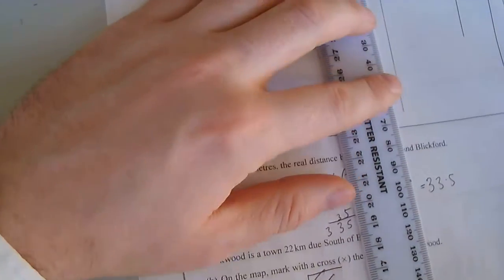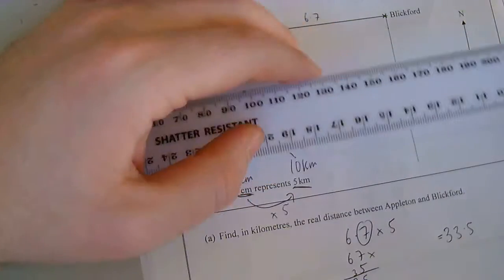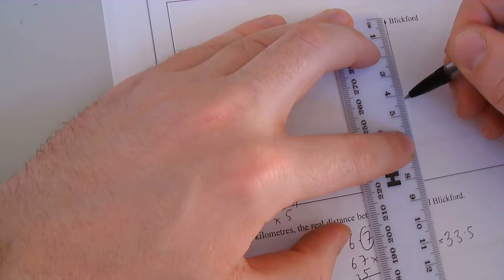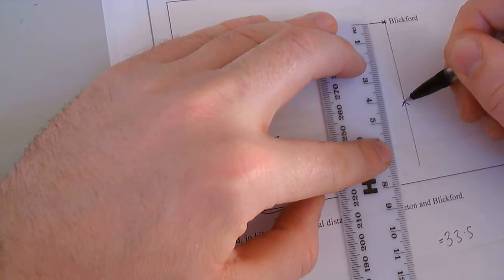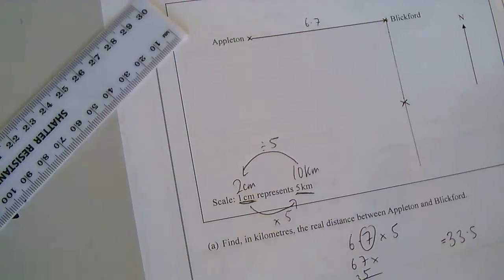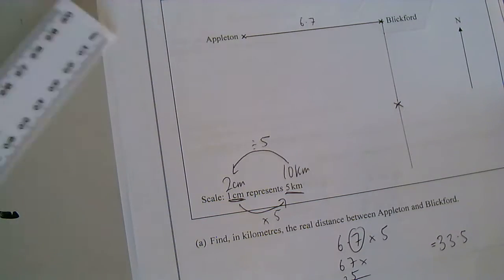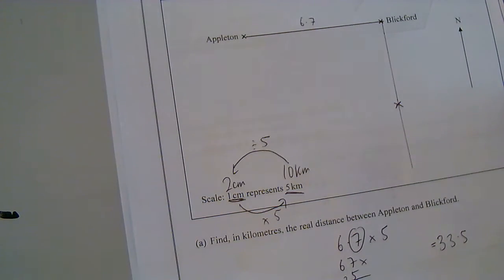Okay, so go back to the diagram. 4.4 centimetres. There's 4, 1, 2, 3, 4, it's roughly there, and I'll give you some leeway, okay, with that, but it's roughly there. Okay, so it's quite a straightforward question. It looks like it might be a bearings question when you've got this north line on, but it's not. It's simple as that. Okay, so that's using scales on maps. And you either multiply or divide, depending on what you're doing.